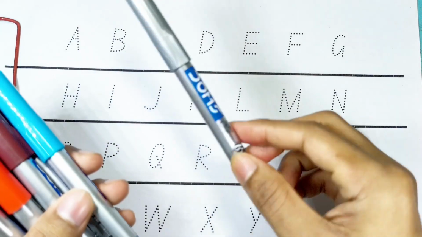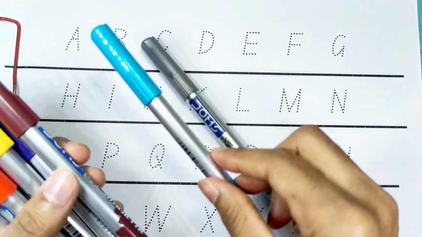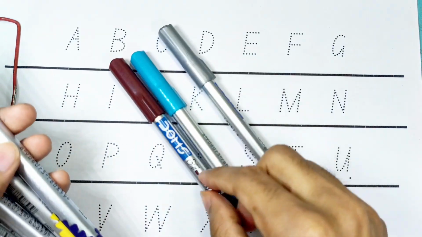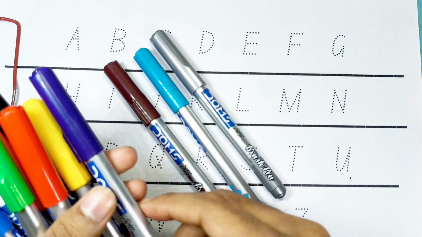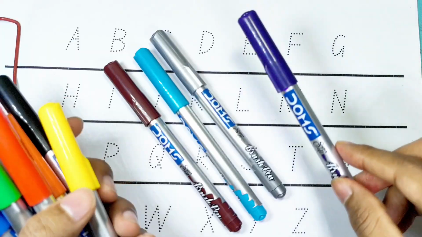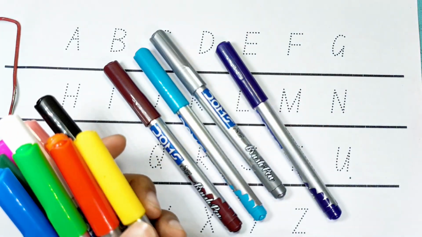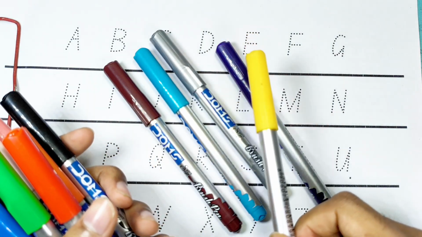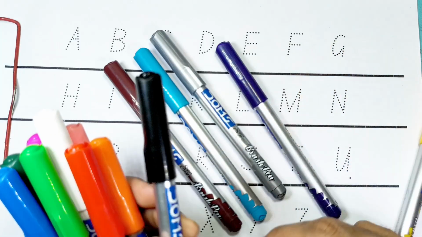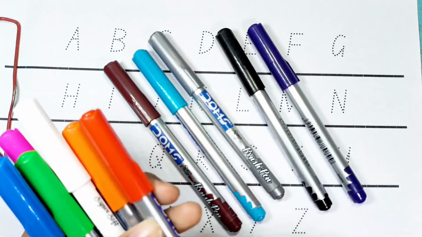First we open colors. Silver color. The next one is sky blue color. Brown color, kids. The next one is, yes, Persian blue color. Stay with us. The next one is, yes, yellow color. The next one is black color.